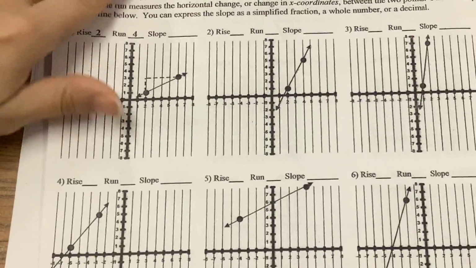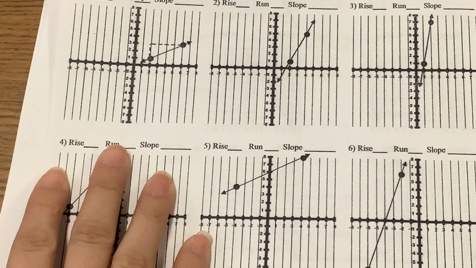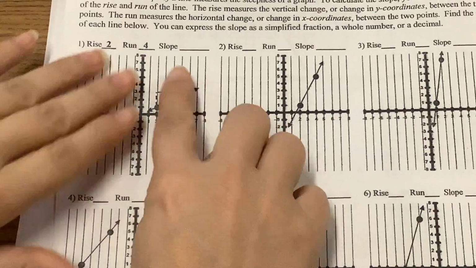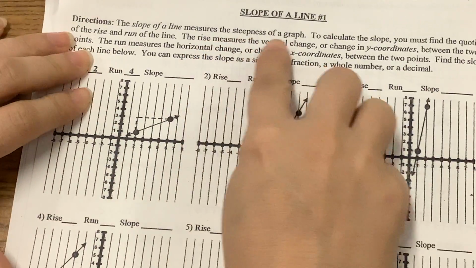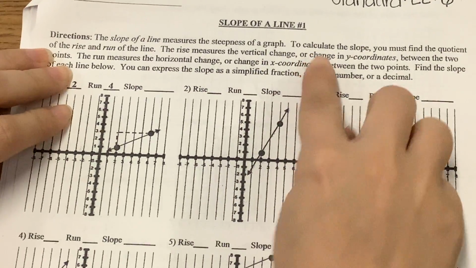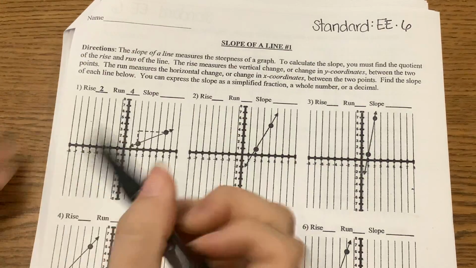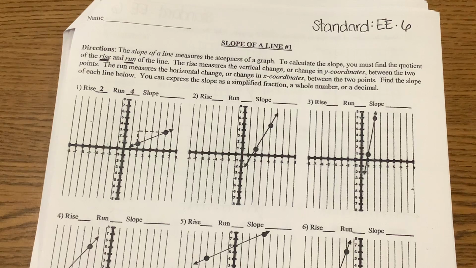The next page, slope of a line. Okay, so remember the slope of the line is measuring the steepness of that line, right? Okay, and they start us off with rise and run. In the directions, it says the slope of a line measures the steepness of a graph. To calculate the slope, you must find the quotient of the rise and run. Quotient just means we're dividing, so we're talking about that fraction with the rise and the run. The rise measures the vertical, so that's the y-coordinate. The run measures the horizontal change, which is the x-coordinate.